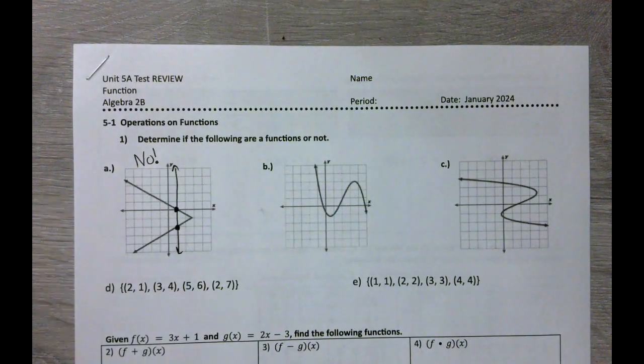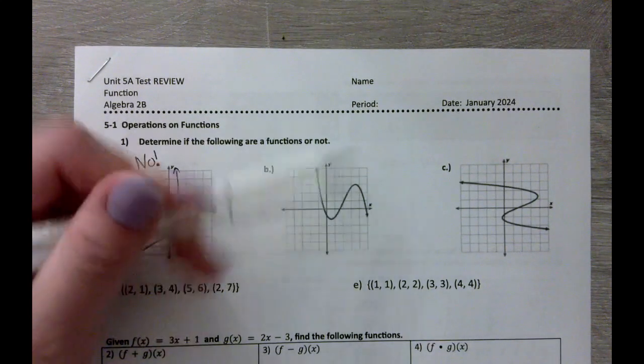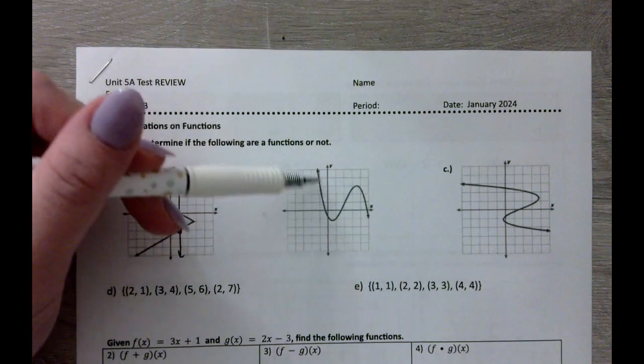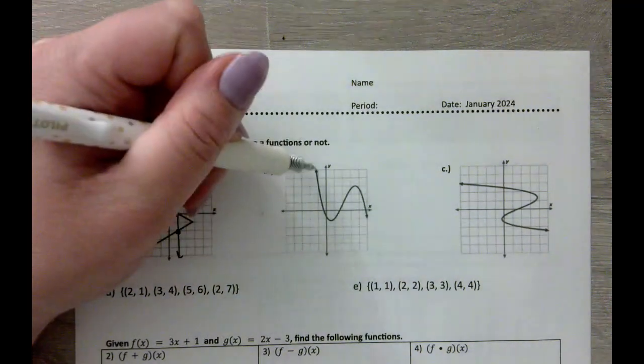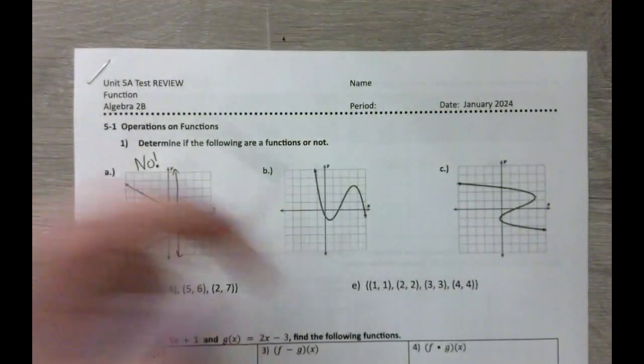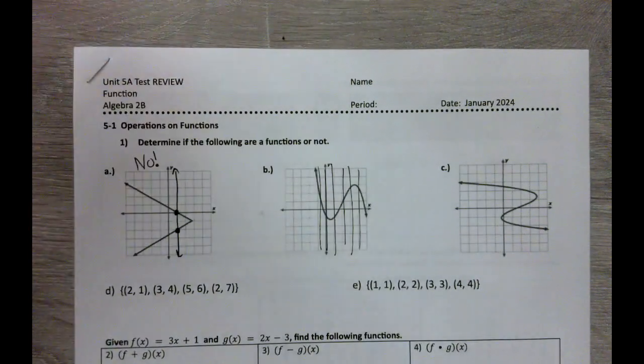B, vertical line test. If you look as I go through here, it's going to keep hitting the graph one time. Some of you might have a few questions here. This will not straighten out to vertical. It'll keep going. It's very steep. So, yeah, this passes the vertical line test. No problem.